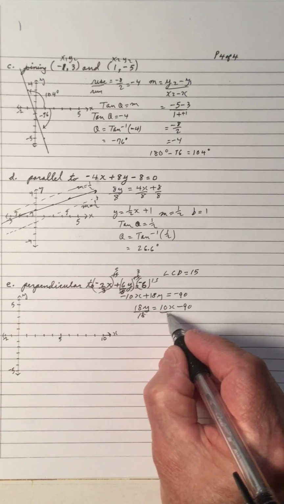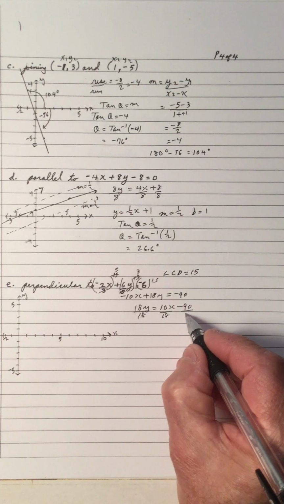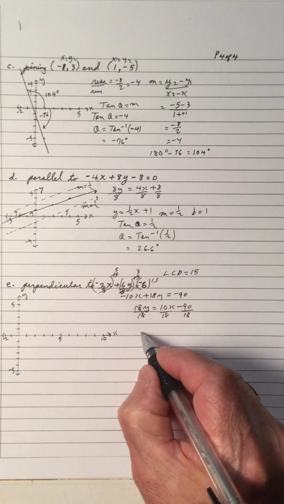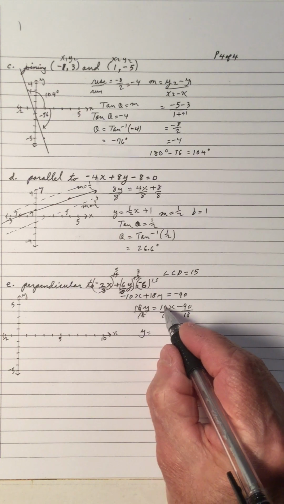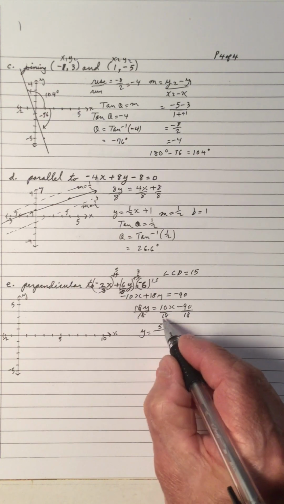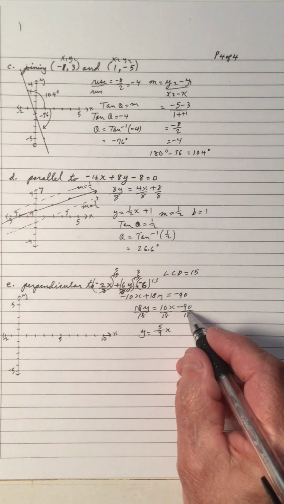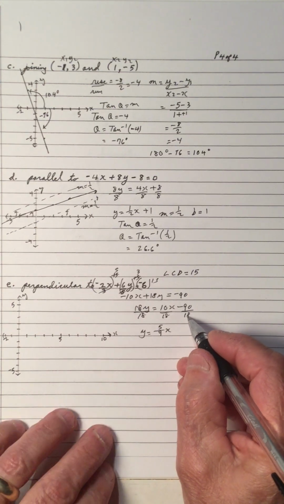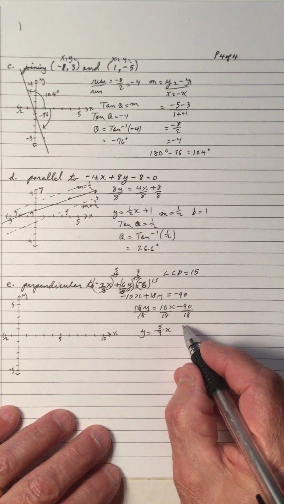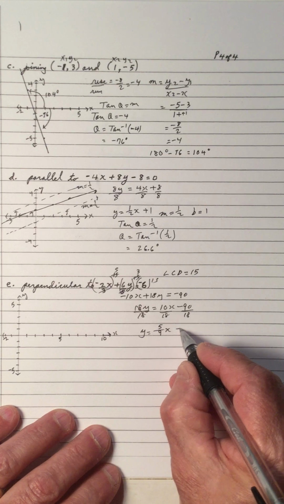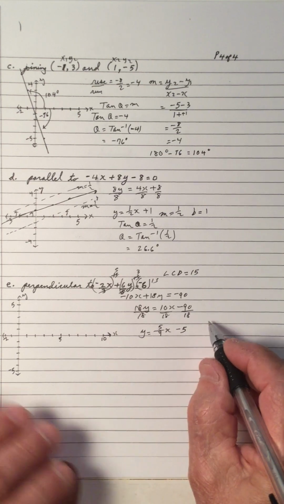Divide by 18. So y equals 2 into 10 goes 5, 2 into 18 goes 9, and 18 into 90 is negative 5.